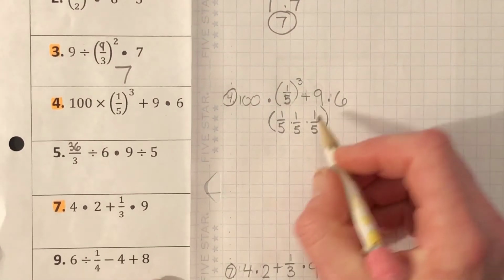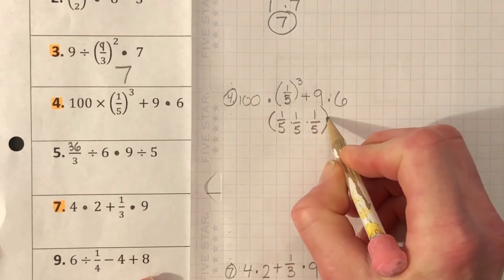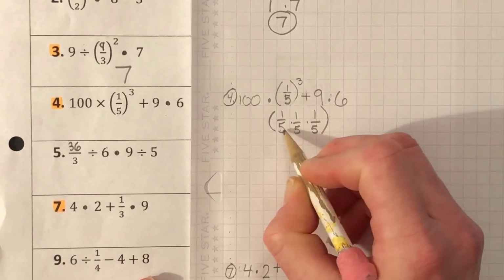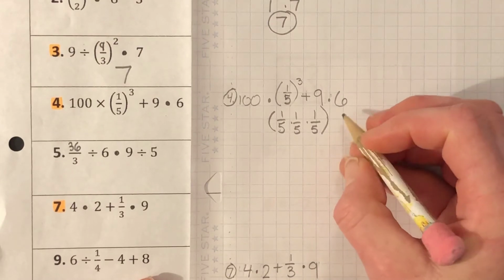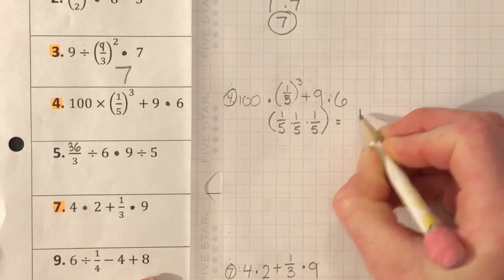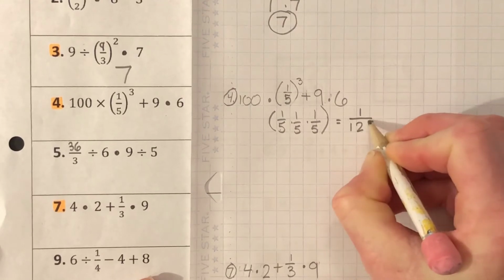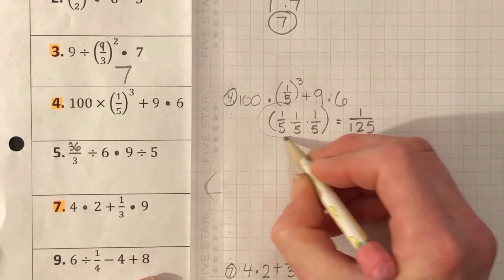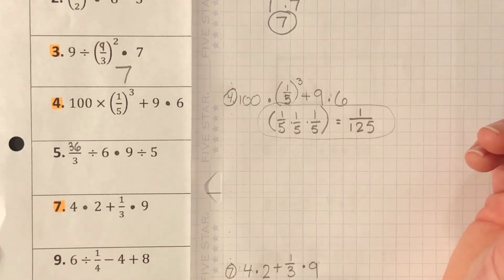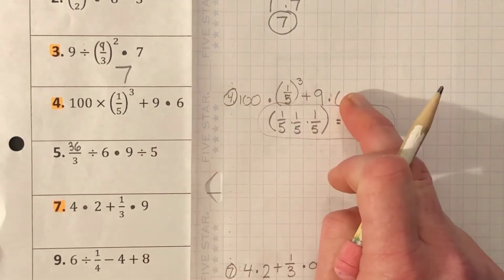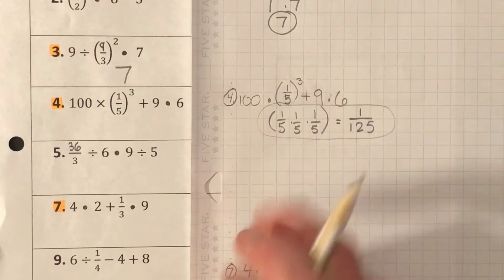When I multiply that out, I get 1 over 125, since 25 times 5 is 125. This was my little showing my work.